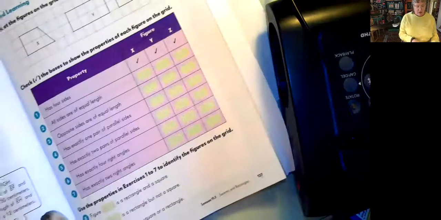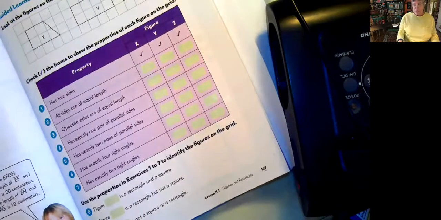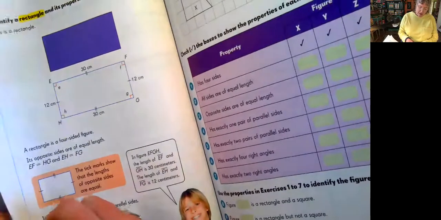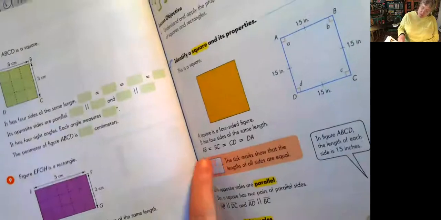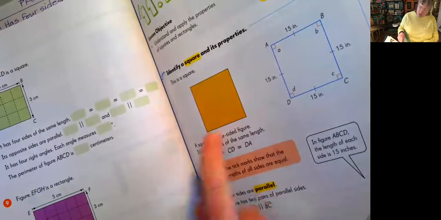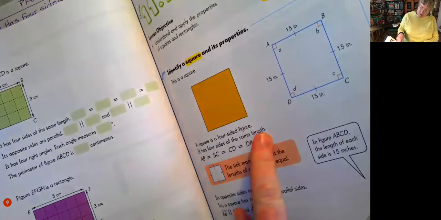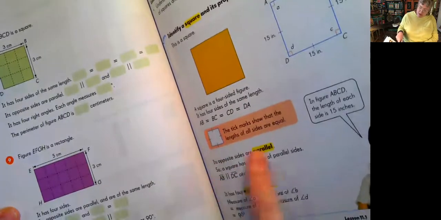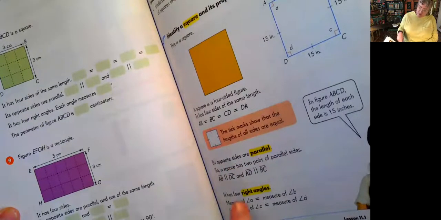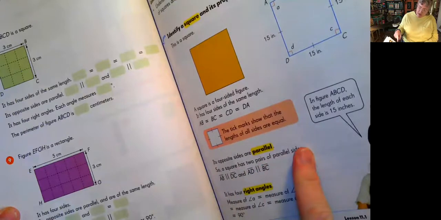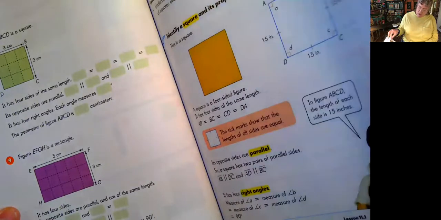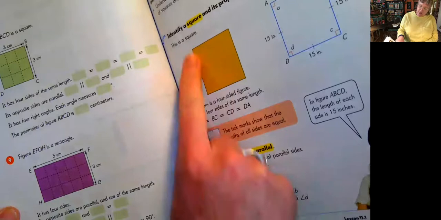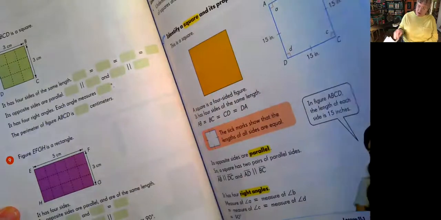So if we look at the qualities which we reviewed at the beginning, let's look at what a square has. It's 4-sided. A rectangle is also 4-sided. It has 4 sides of the same length. That's the only way it's different from a rectangle. Opposite sides are parallel, same thing on a rectangle. A square has 2 pairs of parallel sides. So does a rectangle. There are 4 right angles. So does a rectangle. So the only way that a square is different is the length of the sides are all the same, right?